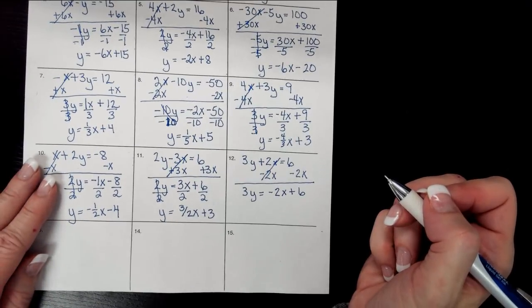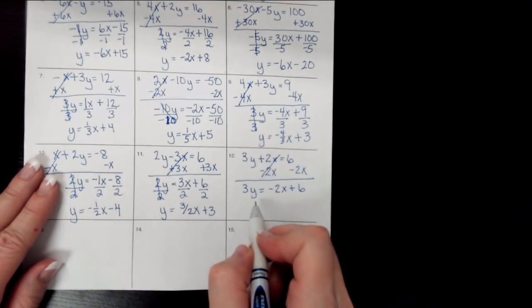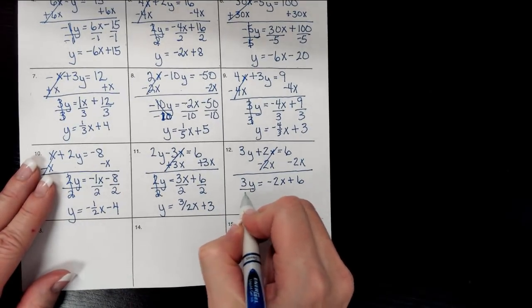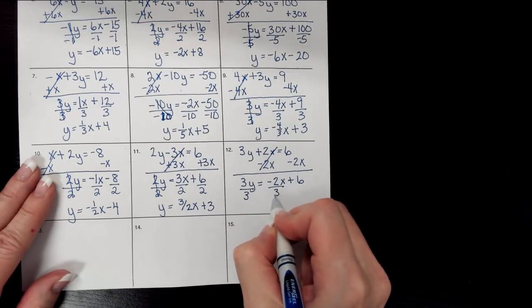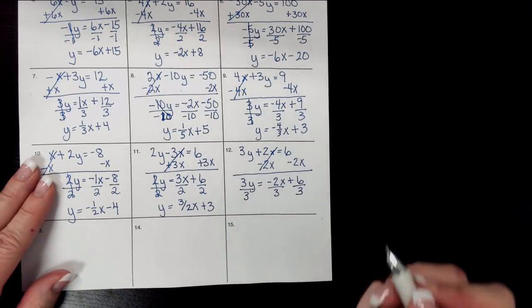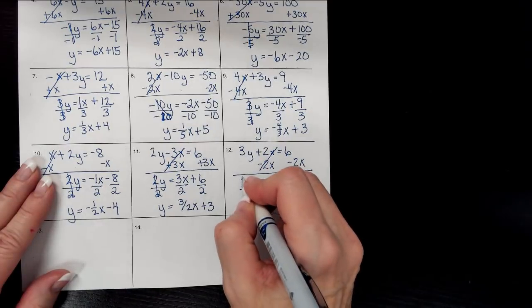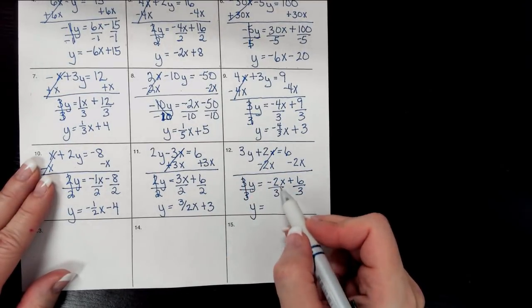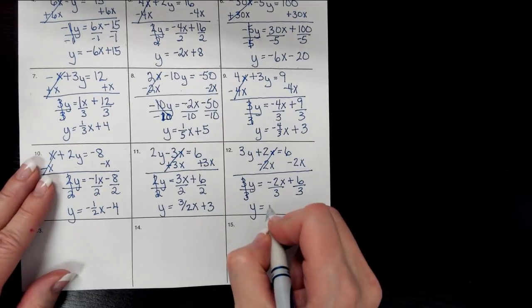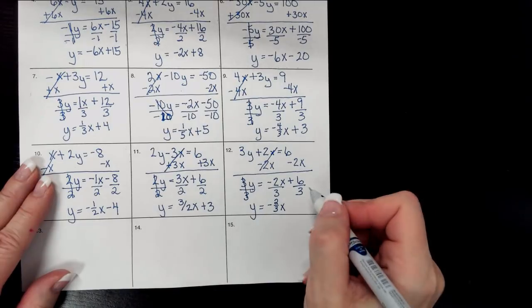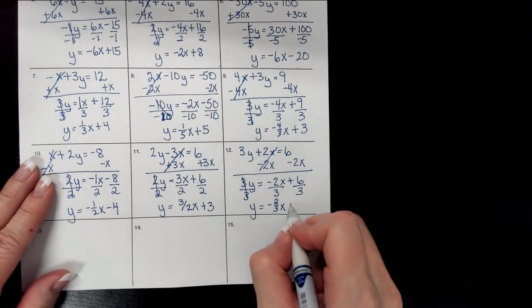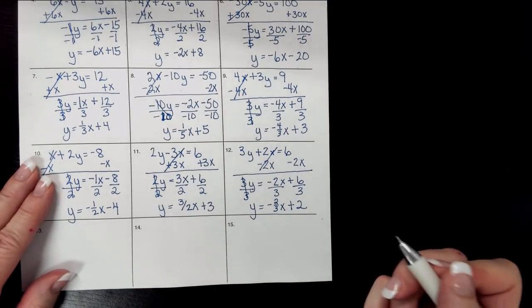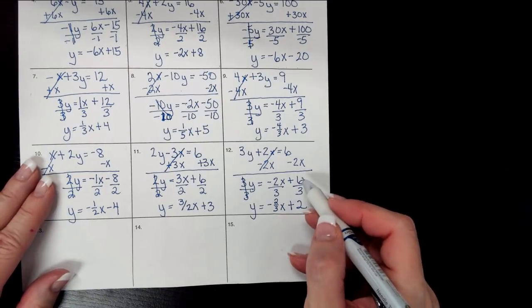I'm going to divide by the 3 because we've still got to get y by itself. So each piece divides by 3. This reduces down to 1. We want a fraction here. We're good with that. So just leave it as -2/3 x, and 6 divided by 3 is 2. Okay? Because we do want to divide out at this point.